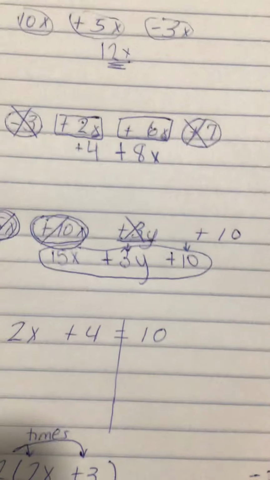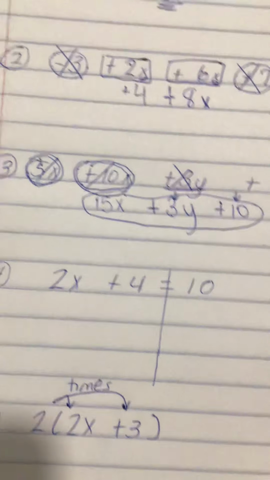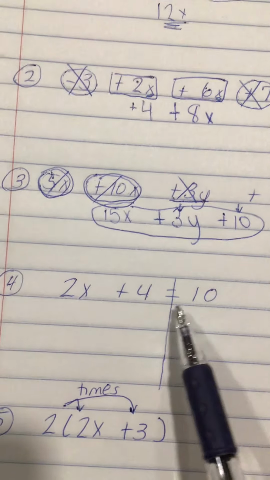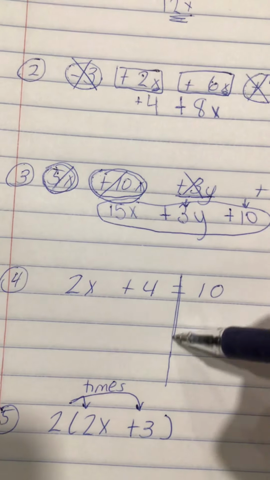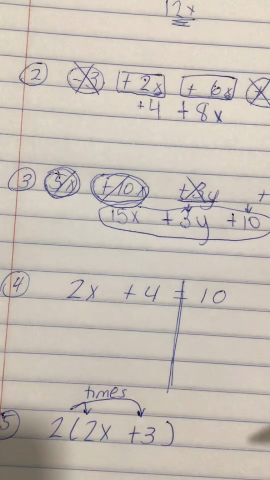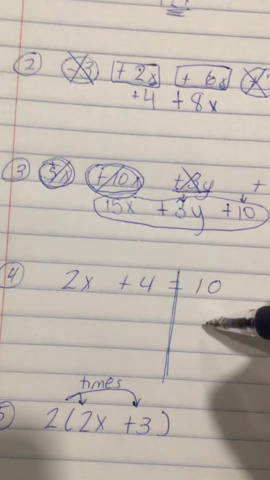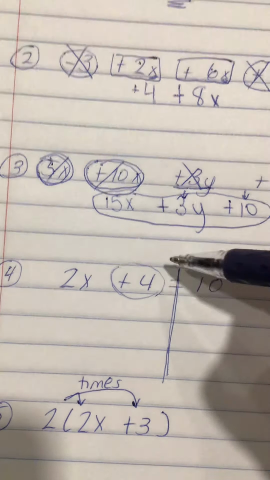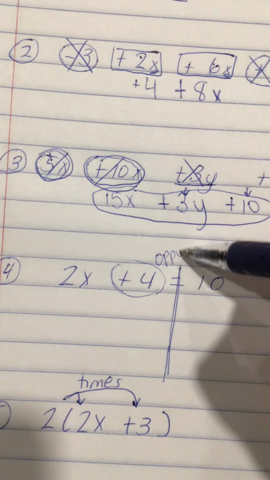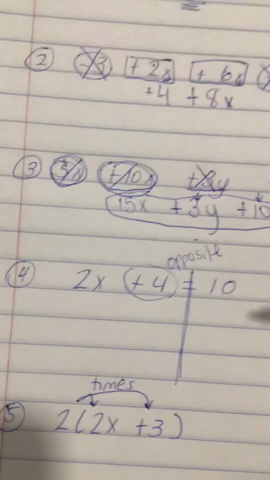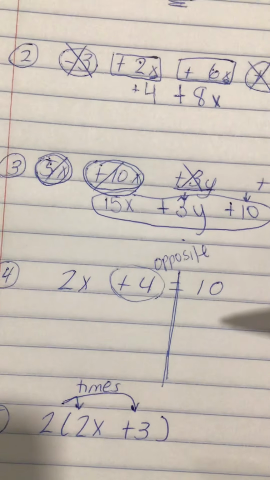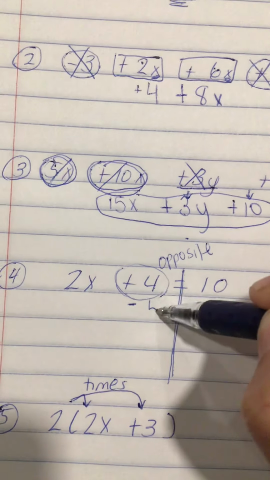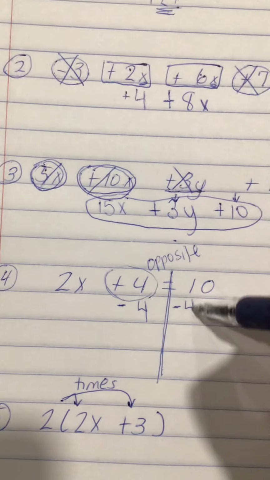Okay, these you should be writing into your notebook. Okay, you write it out. 2x plus 4 equals 10. I draw my wall. And numbers go to the right. I circle that positive 4. And I say, what is the opposite of a positive 4? The opposite of a positive 4 is a negative. Whatever I do to one side, I do to the other.